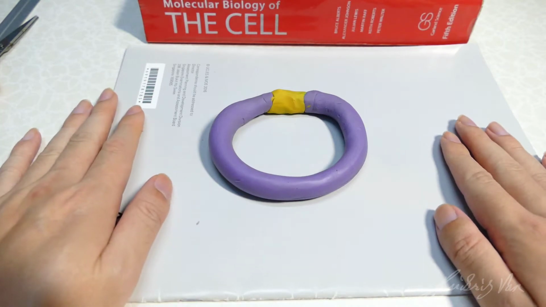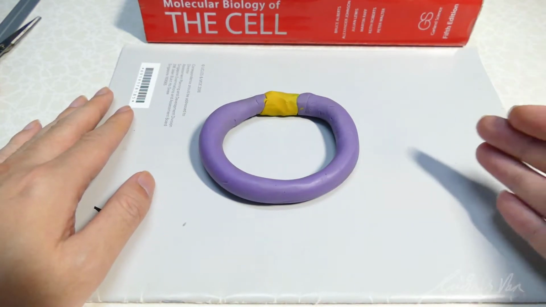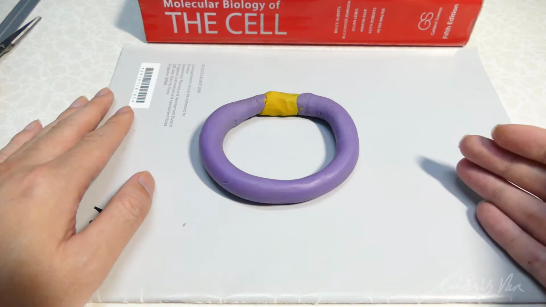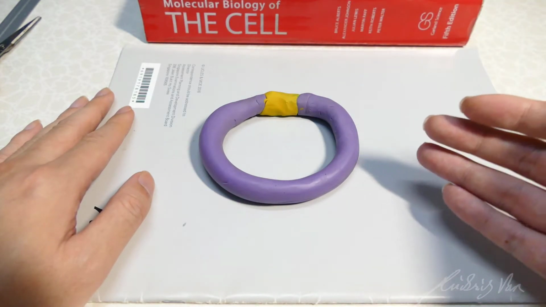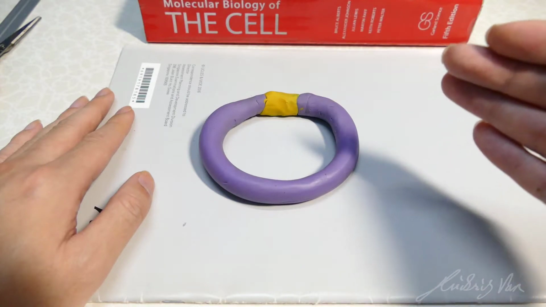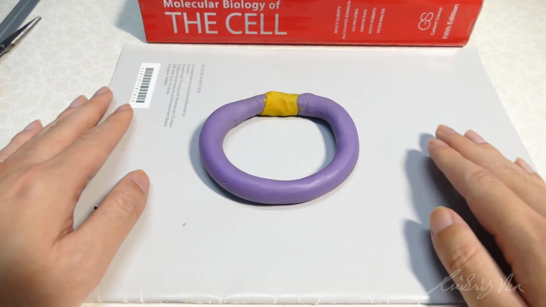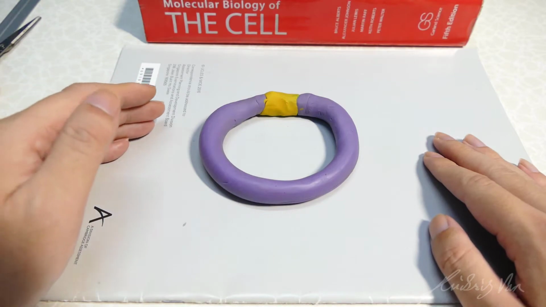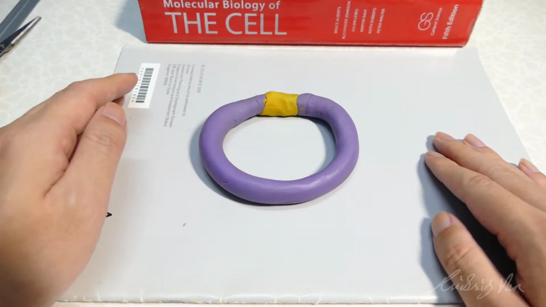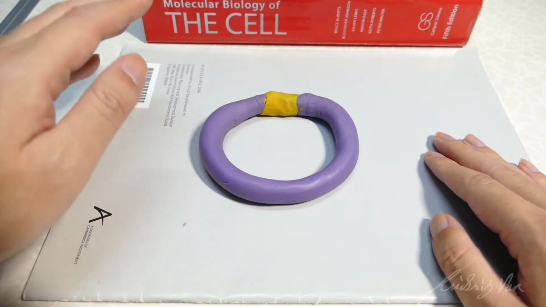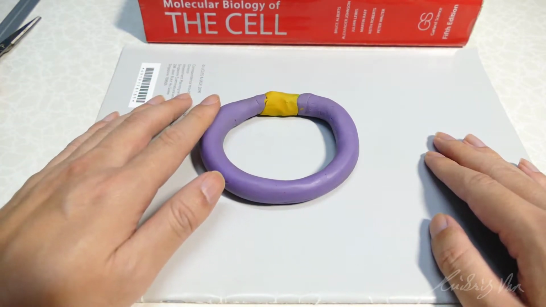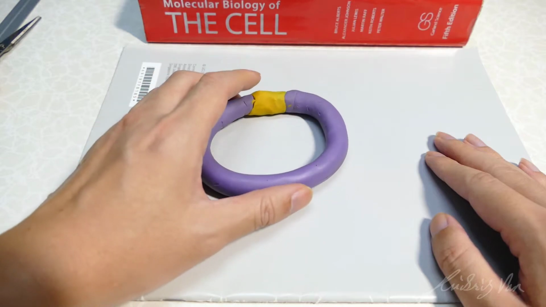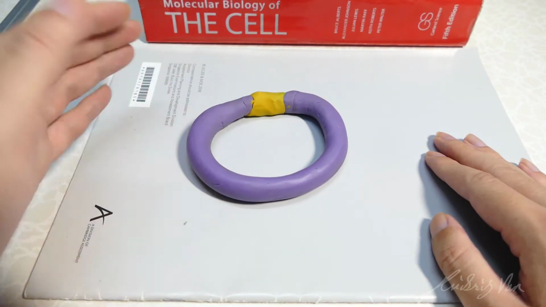This vector can be bacteria or viruses. If it's a bacteria, we can grow the bacteria in a fermenter, and the bacteria can express a lot of this protein which we can later harvest. If it's a virus, the virus can introduce the plasmid into a host plant.